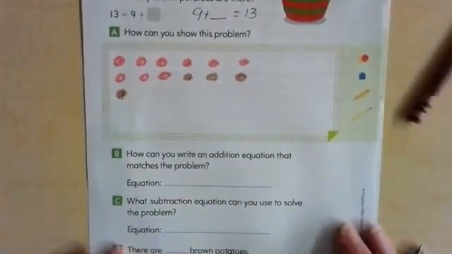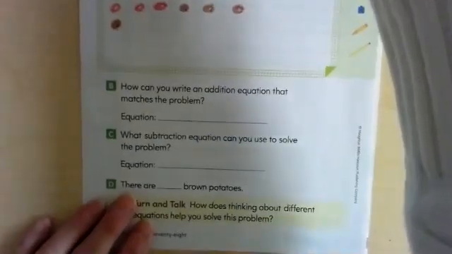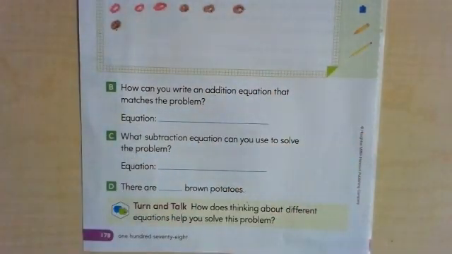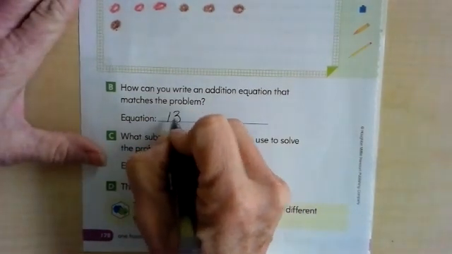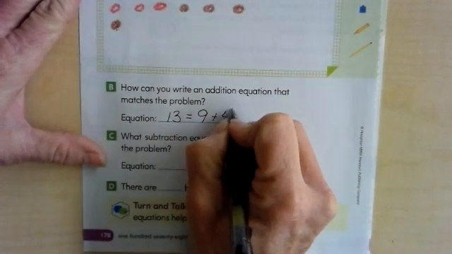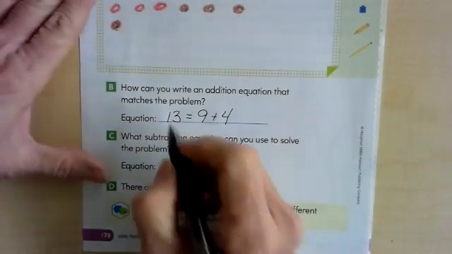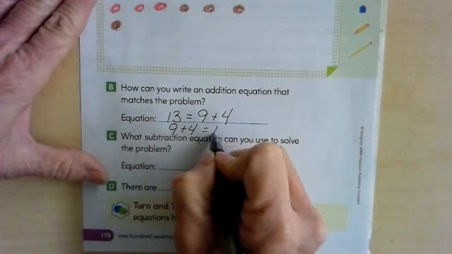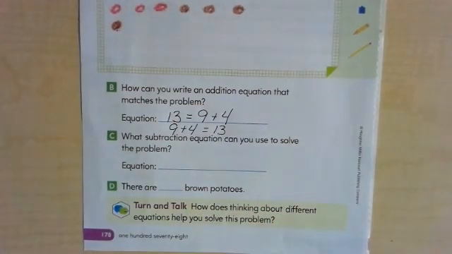So let's look down here on letter B. Letter B says, how can you write an addition equation that matches the problem? Well, I can say 13 equals 9 plus 4. The number 4 was what I was missing. And I like to write them 9 plus 4 equals 13. I just like to see my problems written that way.